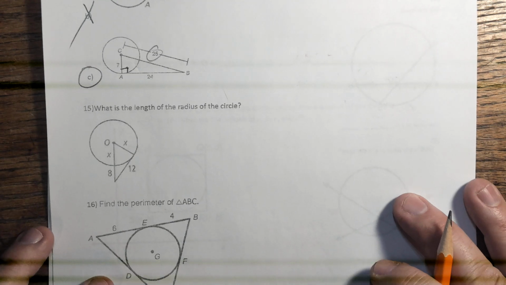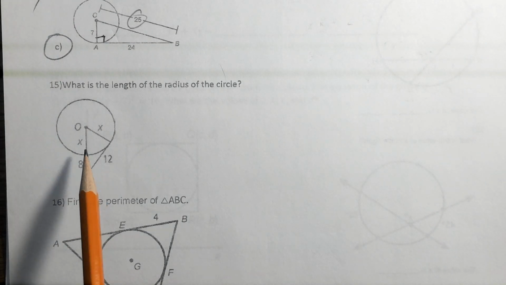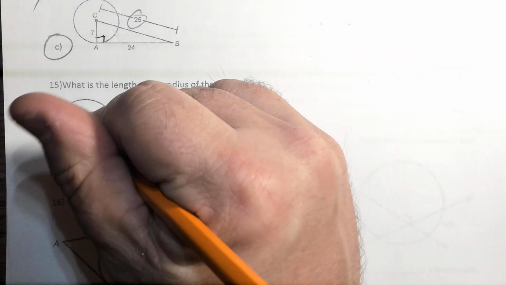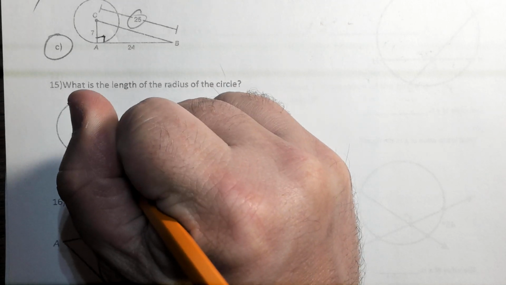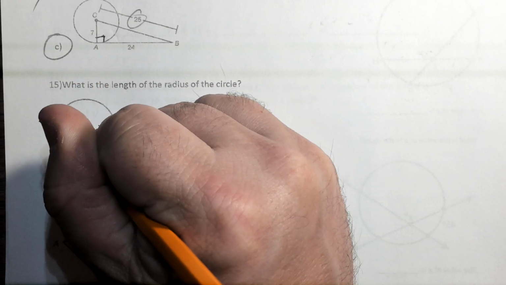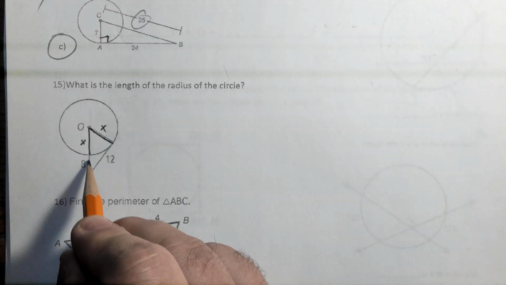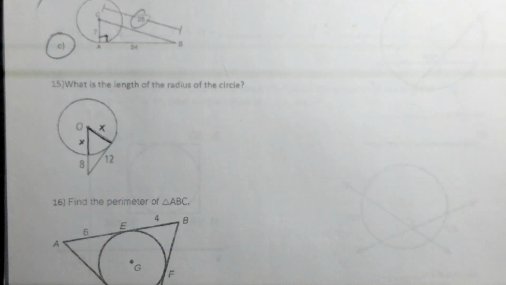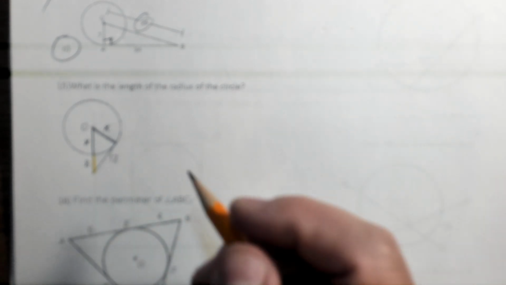Alright, number 15. What is the radius of the circle? Let me just zoom back in now. Notice this is the radius, so from the middle point to the circle is x. That's why this is x. Well, this line goes further than that. It goes out here, which they say is 8, and then of course this guy is 12.